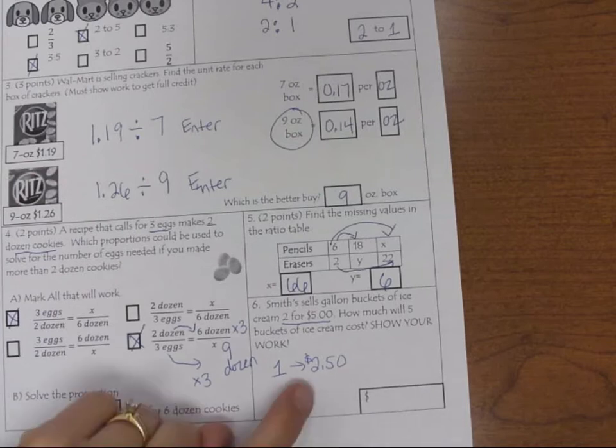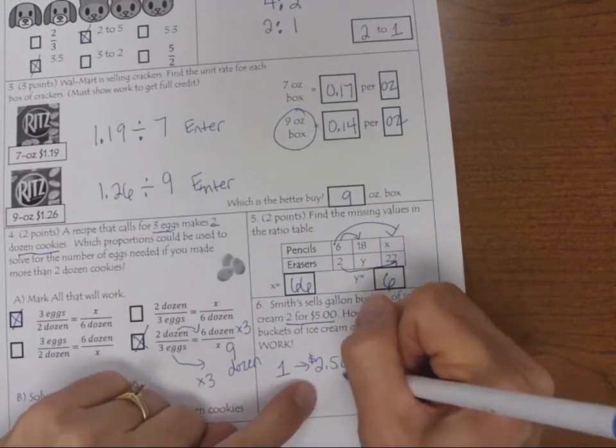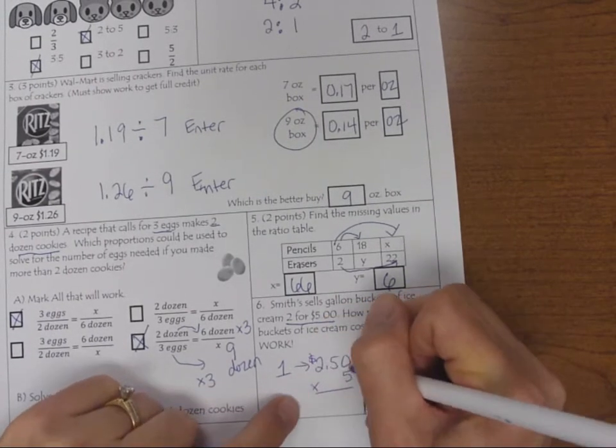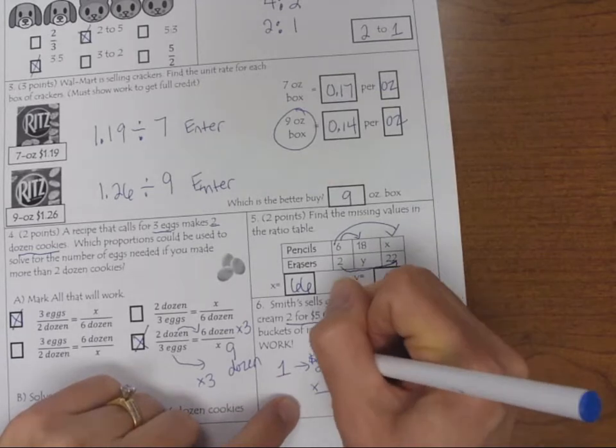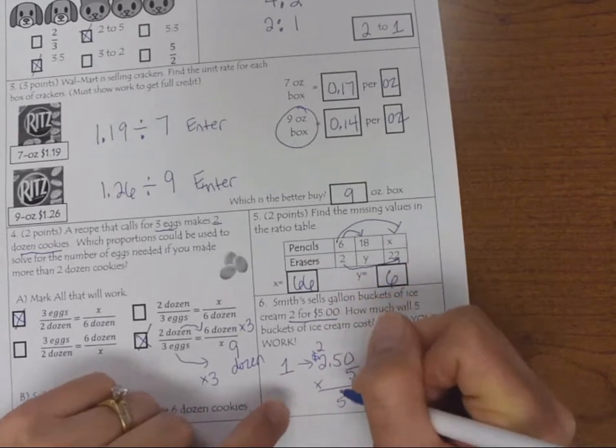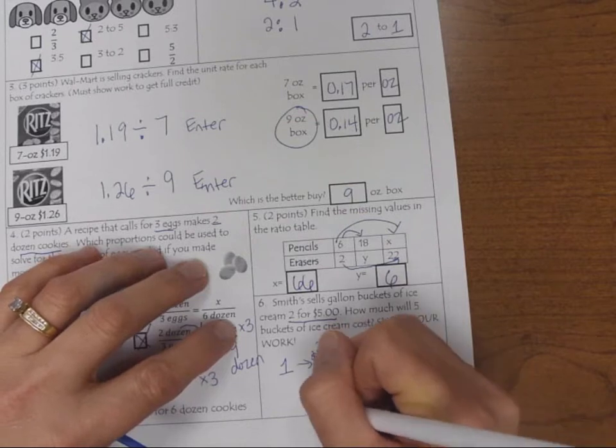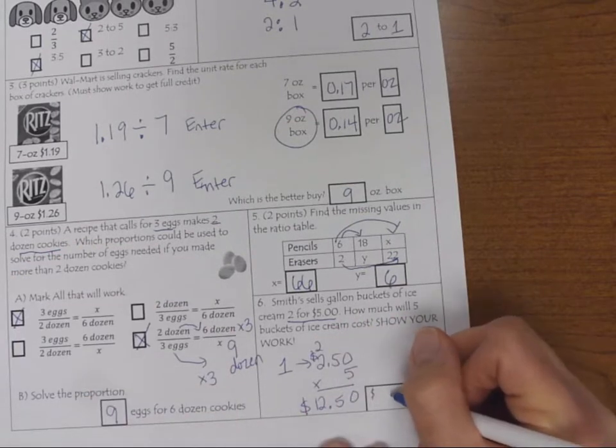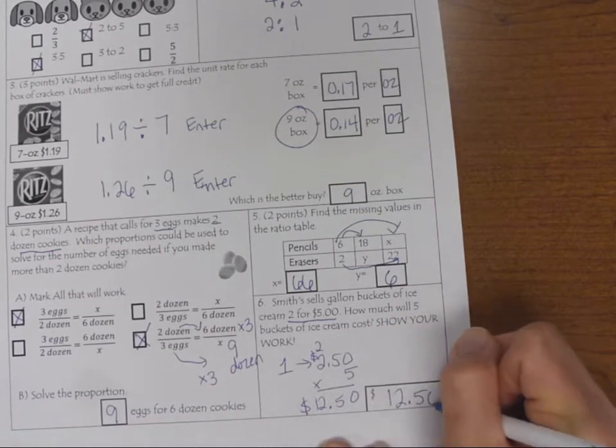Okay, so now that we know that 1 costs $2.50 and we want 5, we multiply that $2.50 by 5. 5 times 0, 0. 5 times 5, 25. 5 times 2 is 10, plus 2 more is 12. We find out if we want 5 gallons, it's going to cost us $12.50. That was the answer to that one. Flip it over.